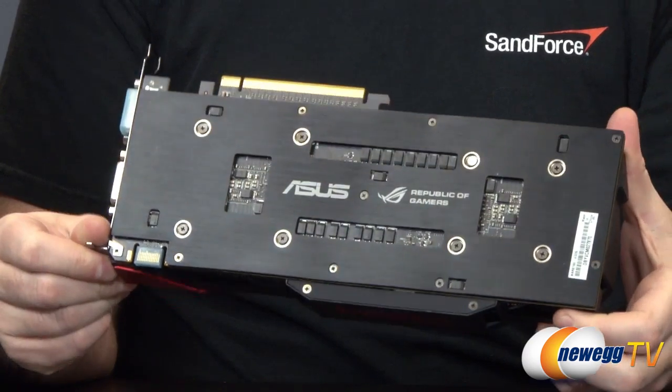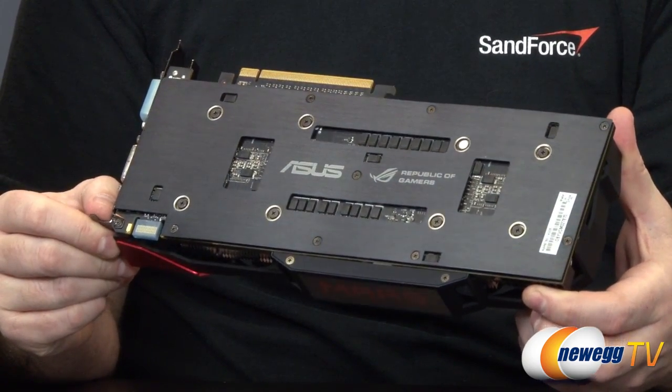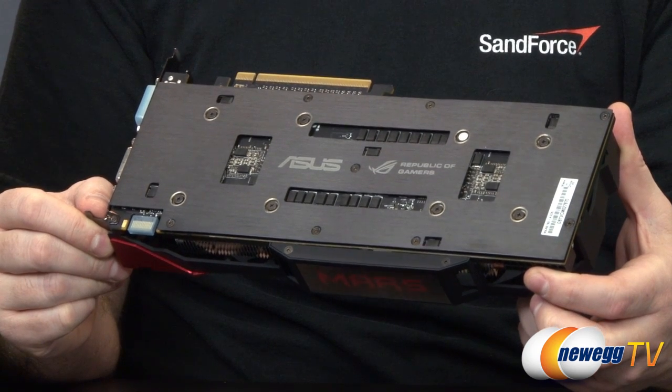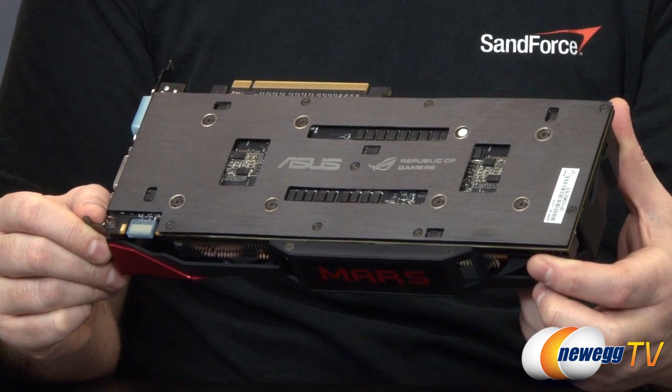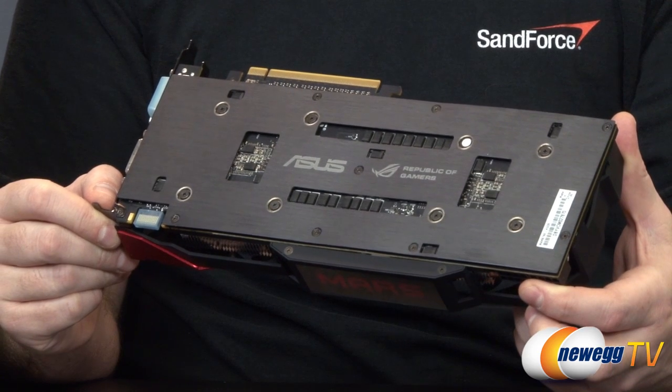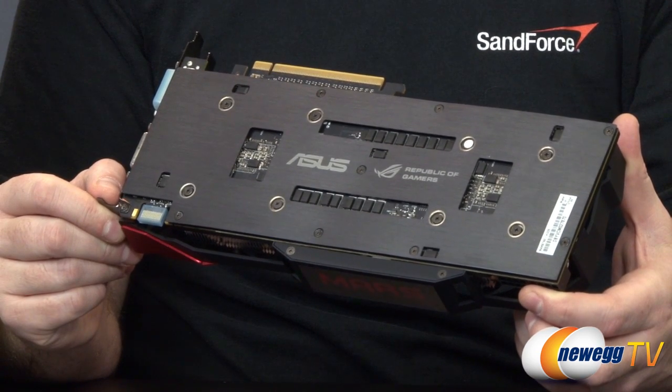No, so this is just a step above. This is ASUS's own design for integrating two of those 760 GPUs under the same card. And again here on the bottom, you can sort of see the two bracket areas where those two GPUs live. This is a way that you can get a dual GPU solution in a single card.